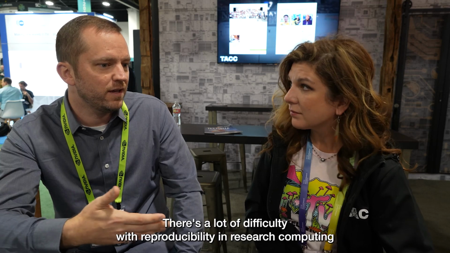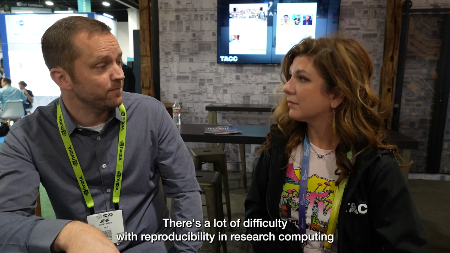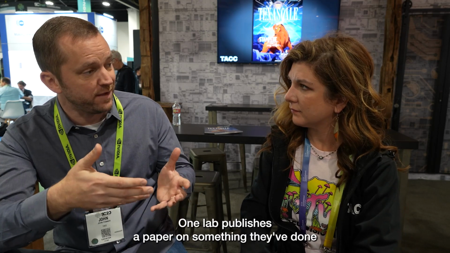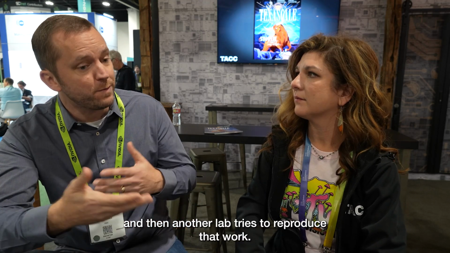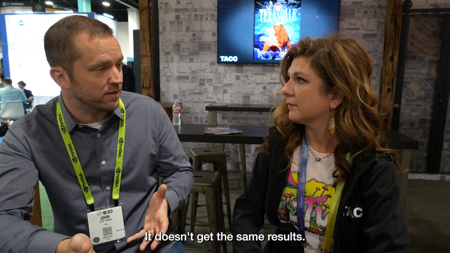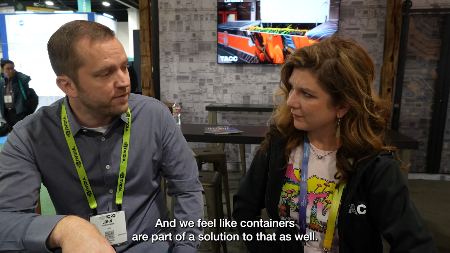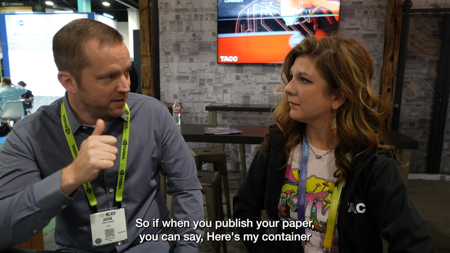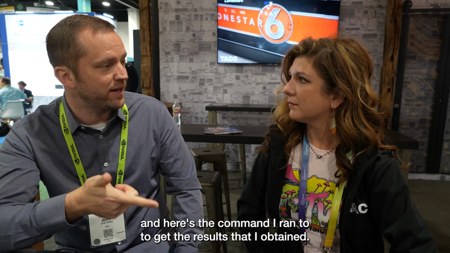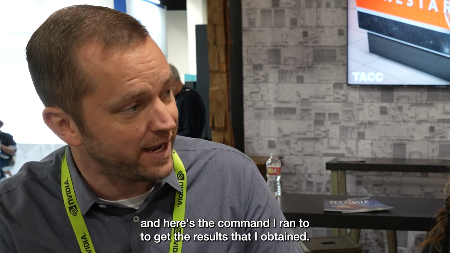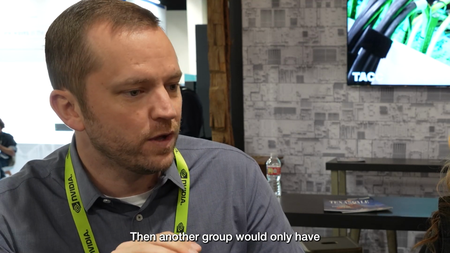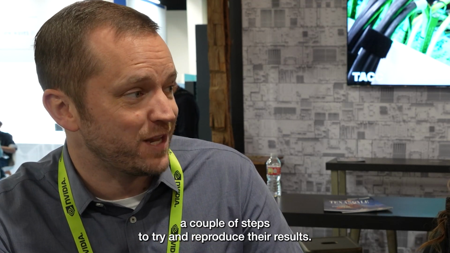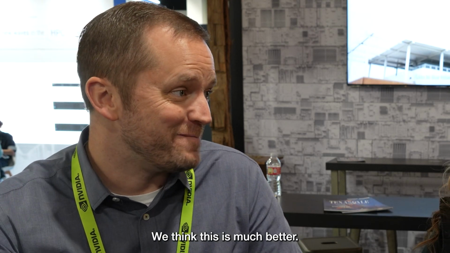It's also useful for communicating research results. There's a lot of difficulty with reproducibility in research computing right now. One lab publishes a paper on something they've done, and then another lab tries to reproduce that work and doesn't get the same results. We feel like containers are part of a solution to that as well. When you publish your paper, you can say, here's my container, and here's the command I ran to get the results that I obtained, then another group will only have a couple of steps to try and reproduce that result. And we think this is much better.